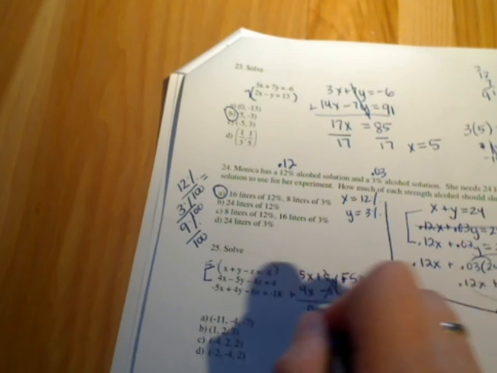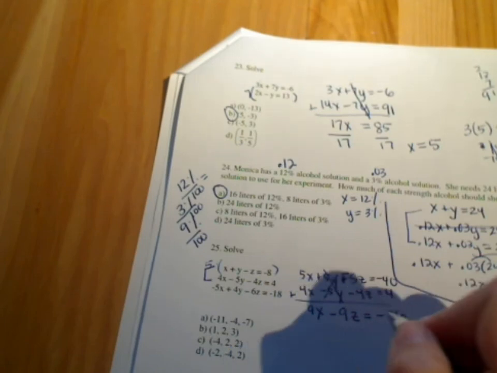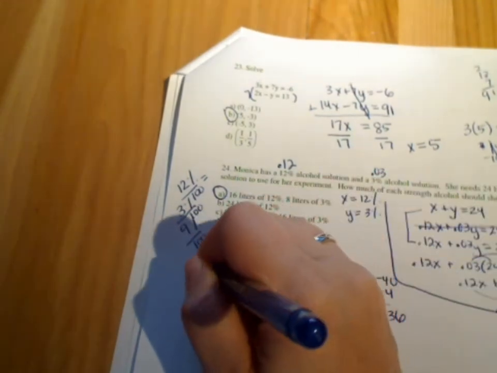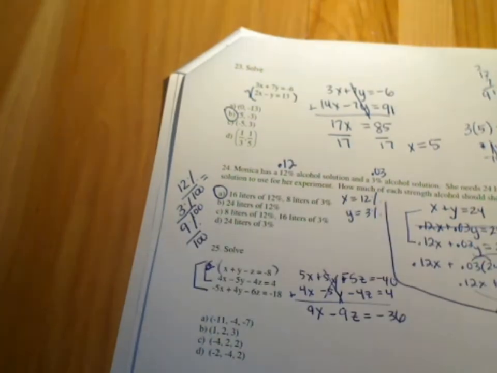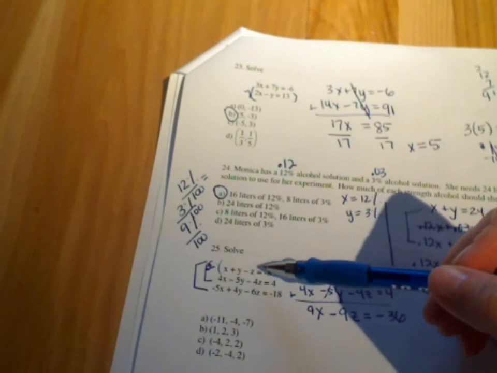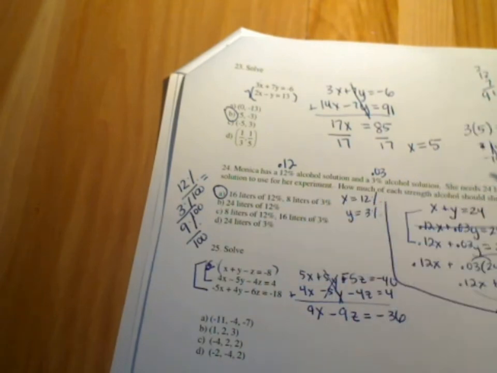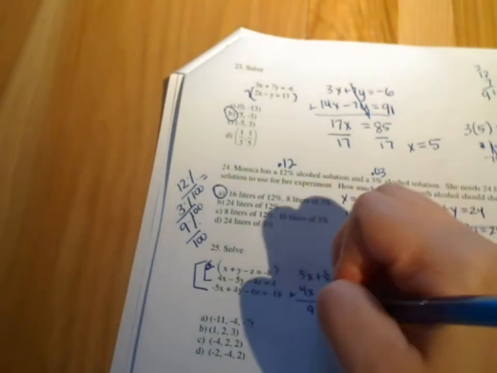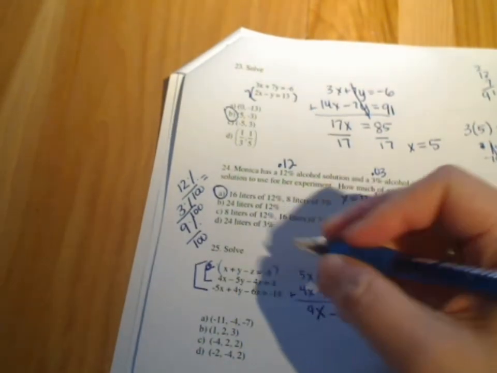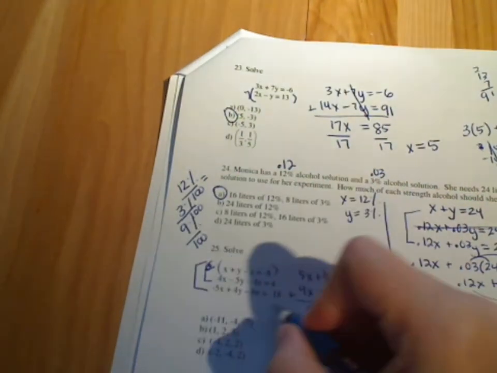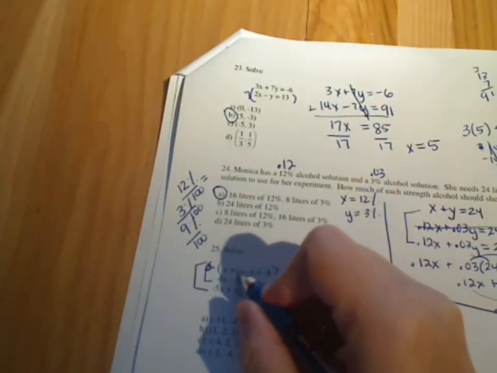Now I'm going to put this aside and keep this here. Now I'm going to again deal with the top and the third one. The only reason I'm going to the top and third is if you look at the numbers in front of x, y, and z on the top, they're all ones. Those are a lot easier to deal with than the middle one is. So I'm going to do the same thing and get rid of the y's. Okay, so top and bottom, and we'll multiply by something to get rid of the y's here.